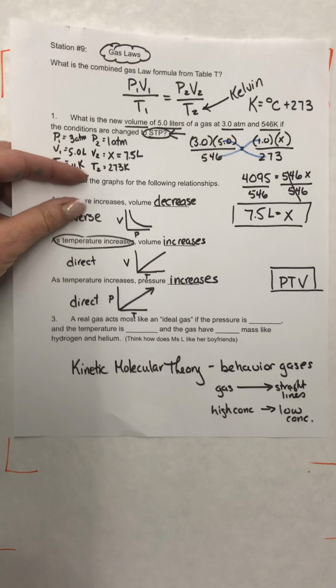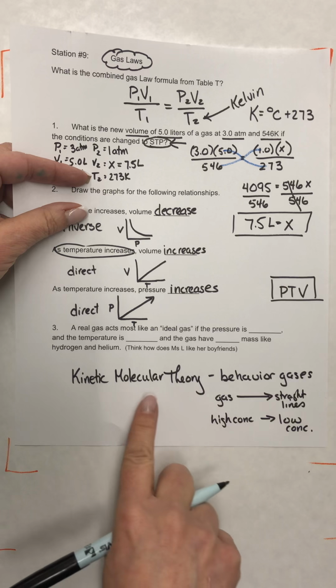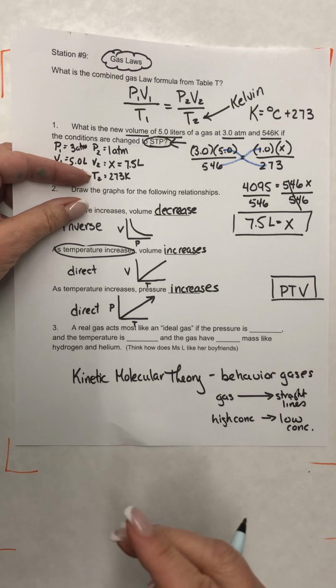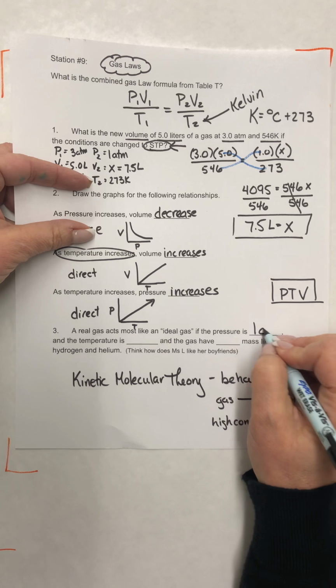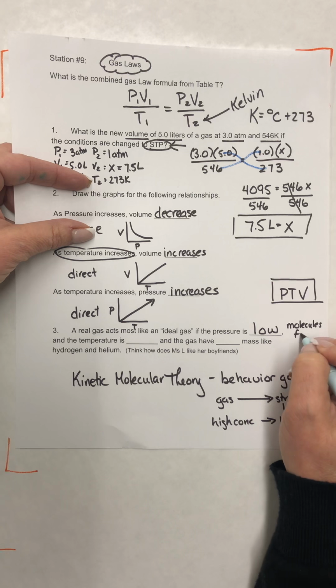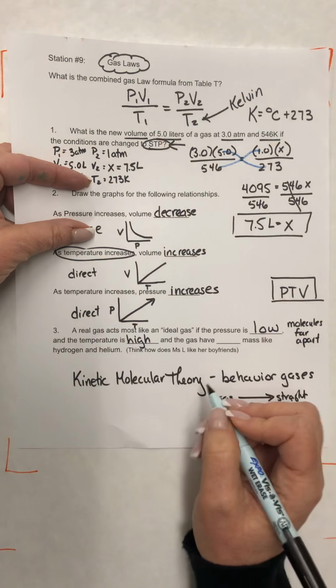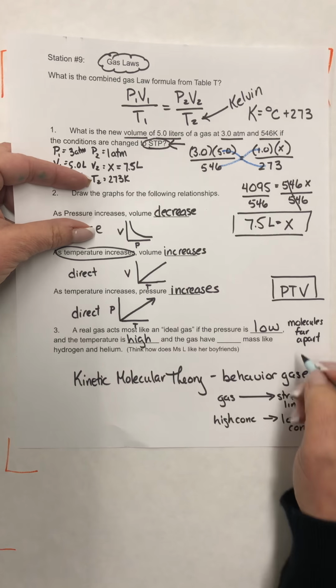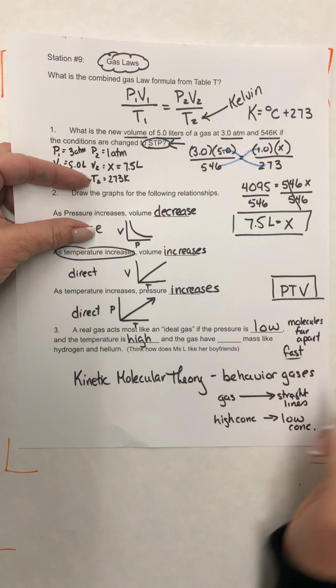Remember that these are ideal gases. Real gases will behave most like ideal gases if the pressure is very low, which means the molecules are far apart, and the temperature is high, which means the molecules are moving very fast, so they'd be zipping past one another.